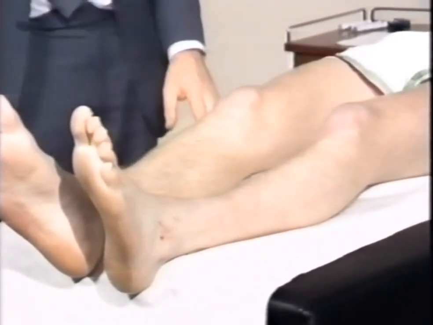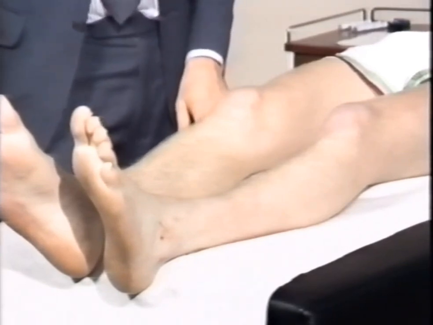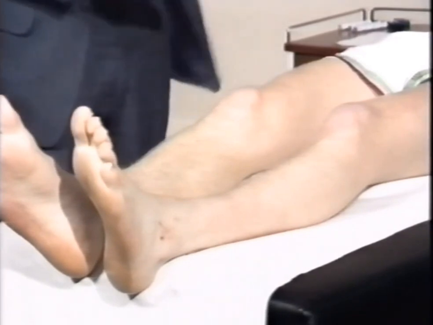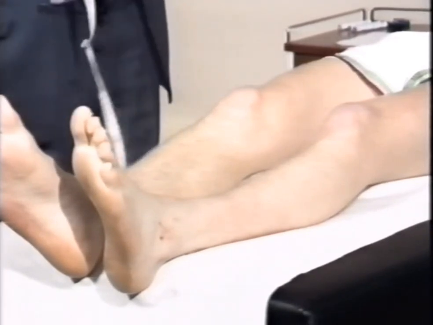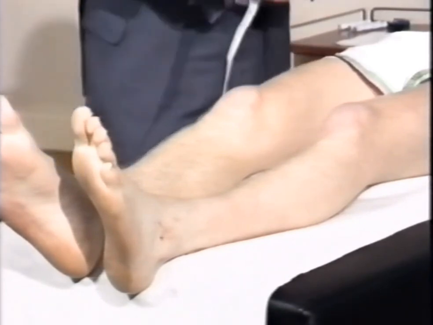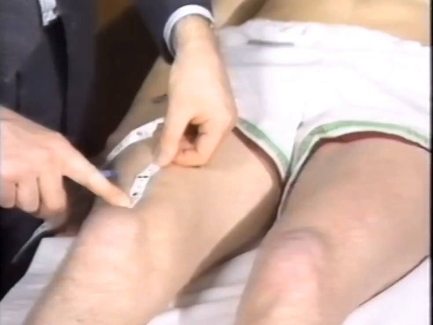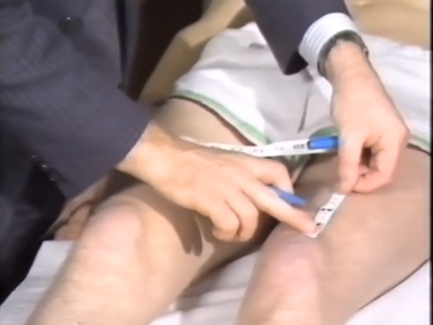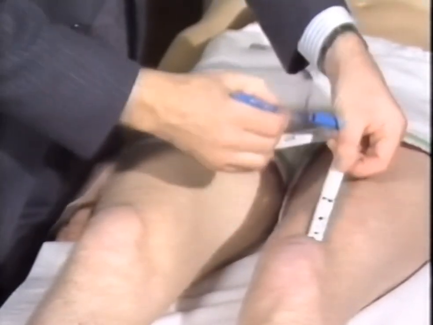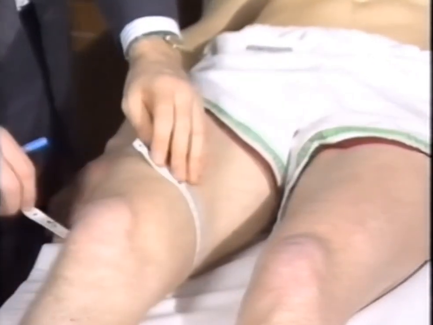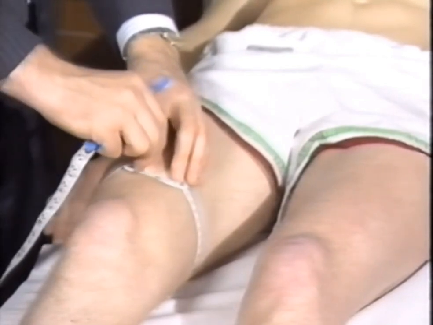We then come to feel the knee. The first thing to do on feeling the knee is to actually measure the diameter of the quadriceps. This is done by marking a fixed point, usually about 10 centimeters above the upper border of the patella with a pencil, and the same on the opposite knee, and then measuring the girth of the quadriceps with the tape measure at this point and comparing it with the opposite side.